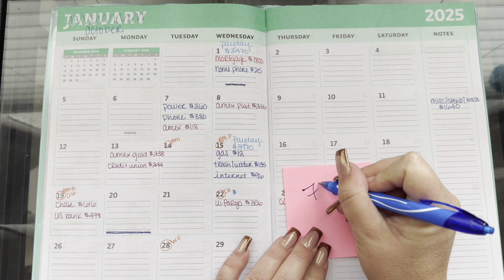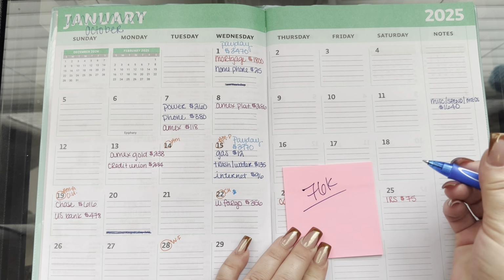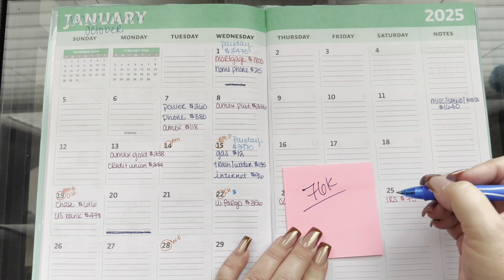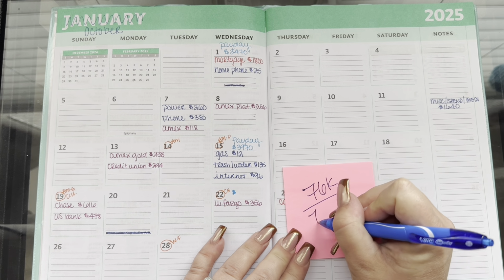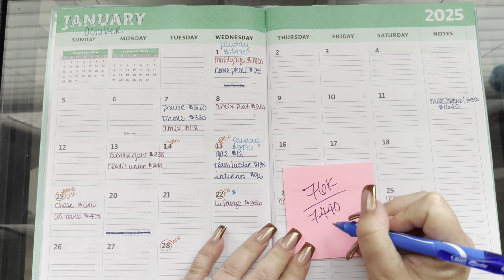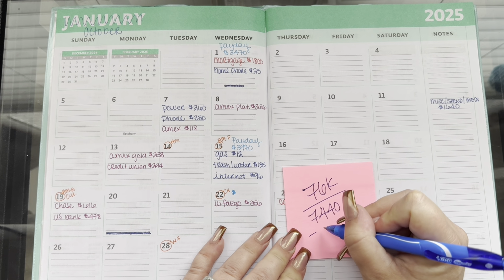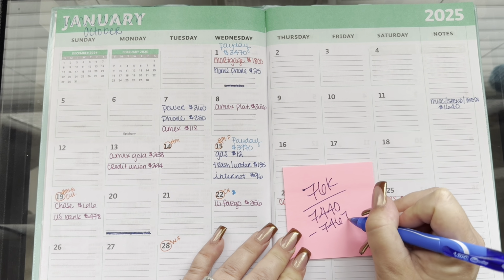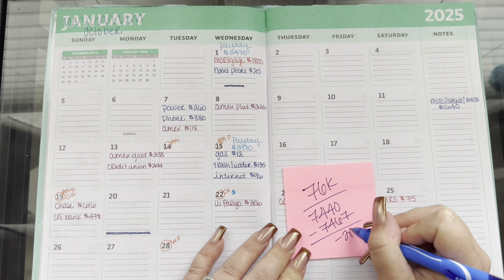They have about $76,000 in credit card debt. Let's look at doing velocity banking to see if we can help their cash flow problem. Their monthly income is $7,440, and their total monthly expenses are $7,467, leaving them negative $27 for the month.